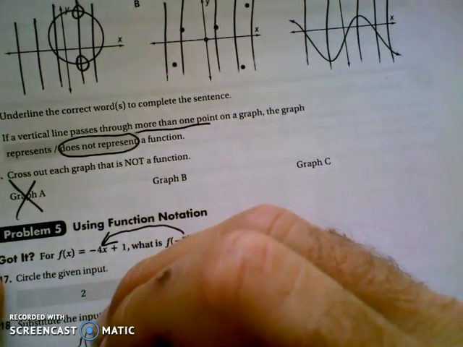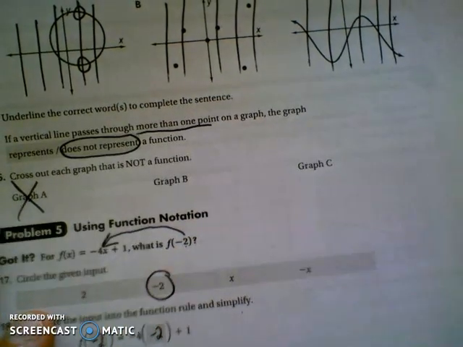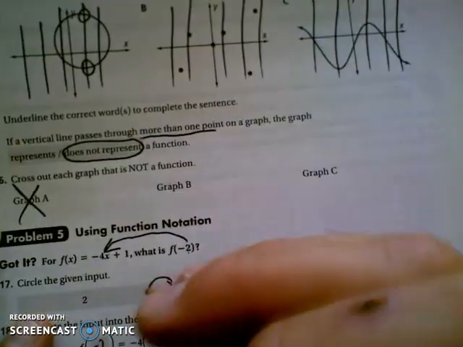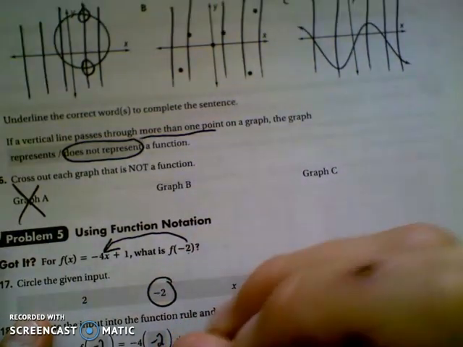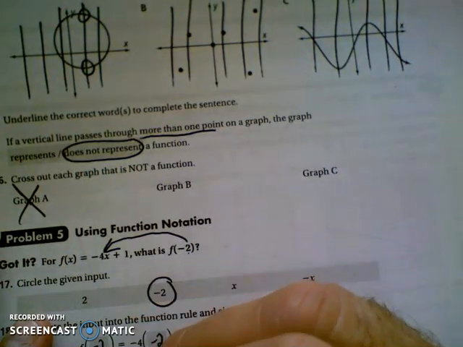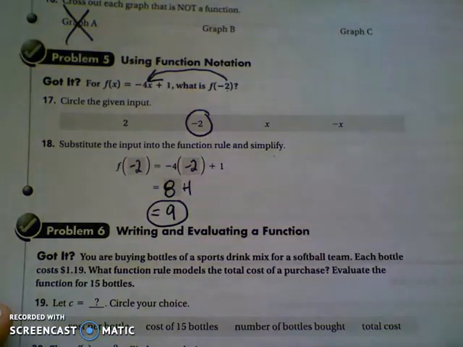So let's try to do that now. -4 times -2 is positive 8, I should say. Then you plus 1. Positive 8 plus 1 is 9. There it is right there. Sorry about that. You probably couldn't see it.